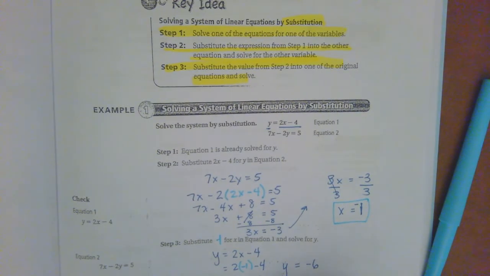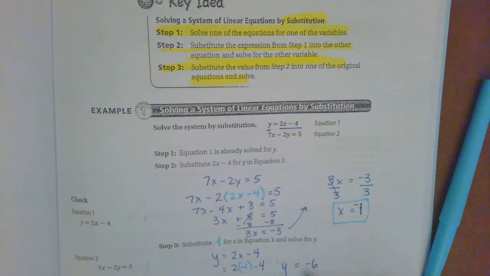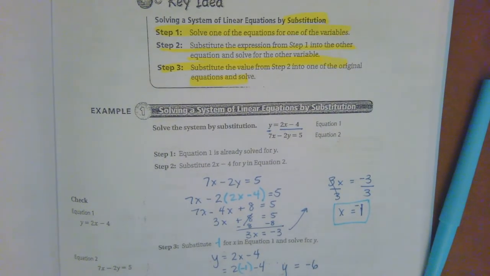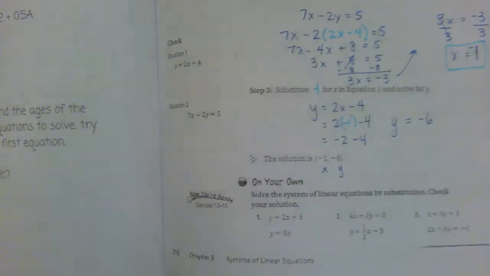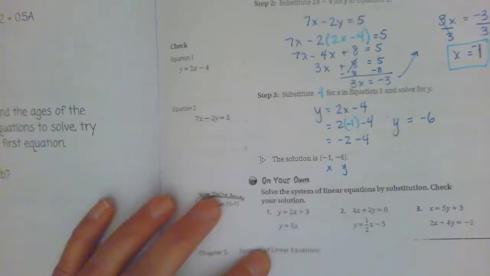So the solution is, here's my y variable, and this is my x. x was negative 1, y is negative 6. So that would be the order of the solution. That would be my solution, or where they would intersect. Okay, because remember, it's still systems, so this is where the two lines would intersect. And it's a way to find the answer without actually having to graph it.